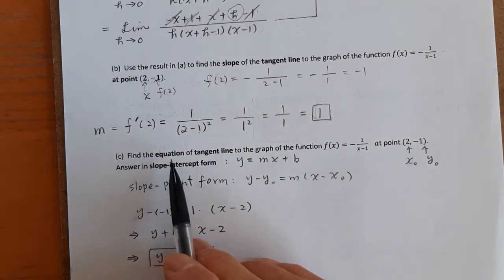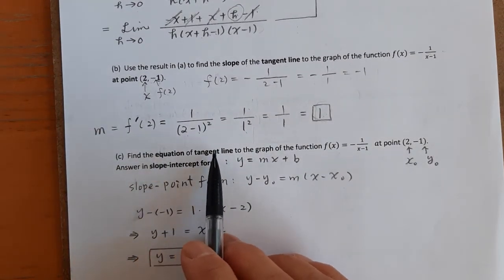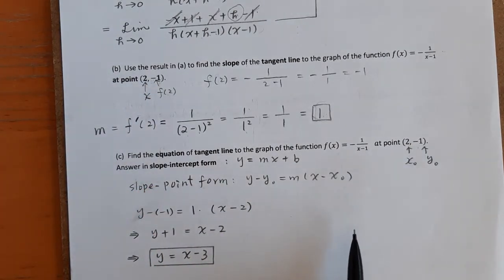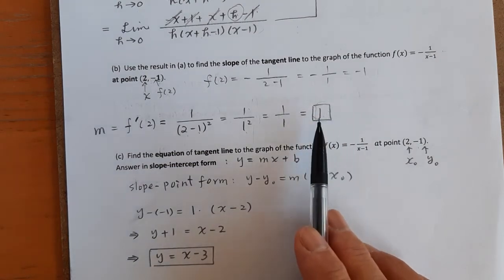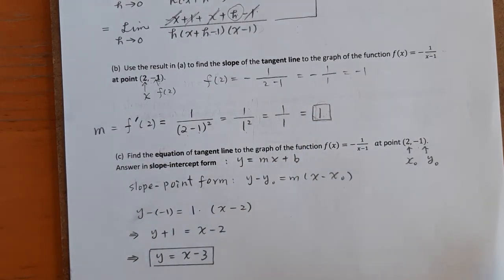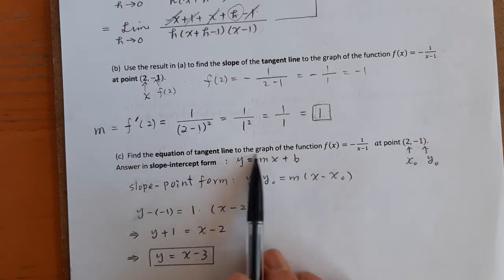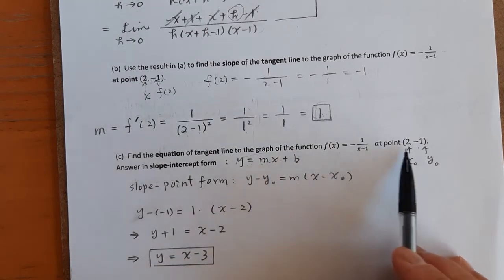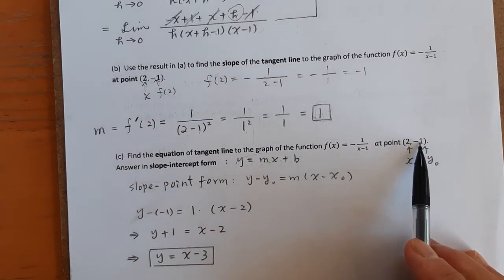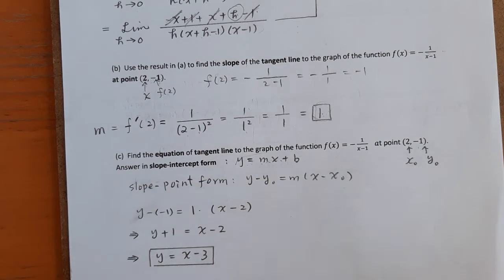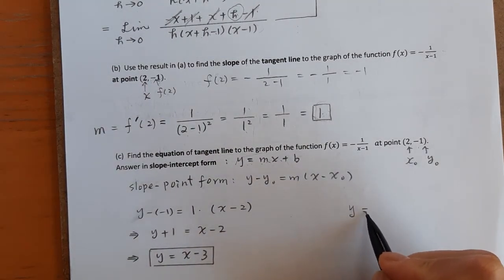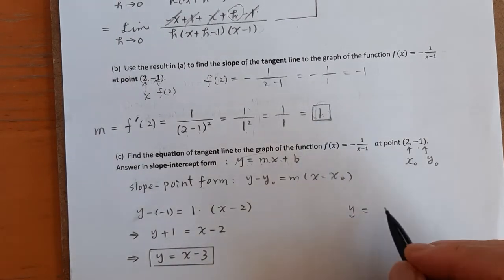And part C, find the tangent line equation at this point, (2, negative 1). Since we already know the slope is 1, you can use slope-intercept form, y equals mx plus b, where 1 is the slope. The point has x equal to 2 and y equal to negative 1, so plug in to figure out b. y equals 1 times x plus b.